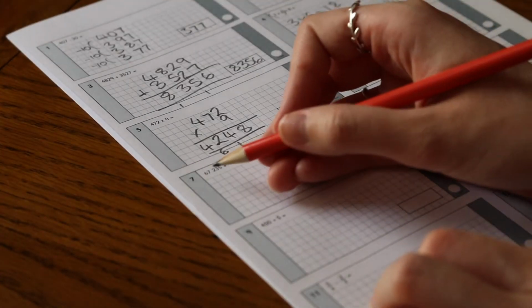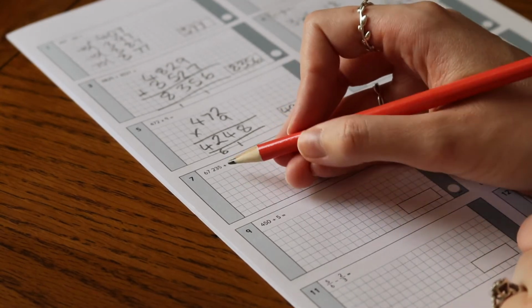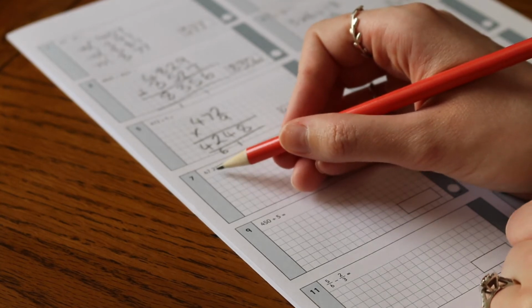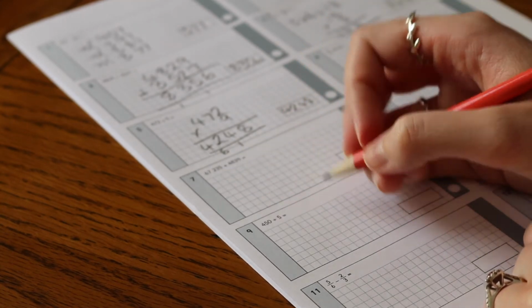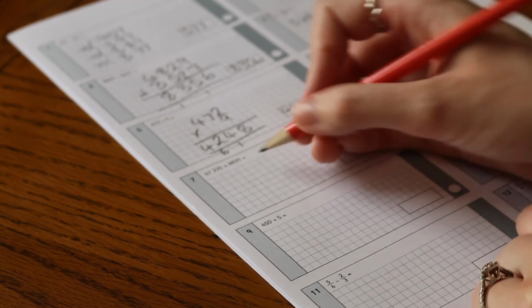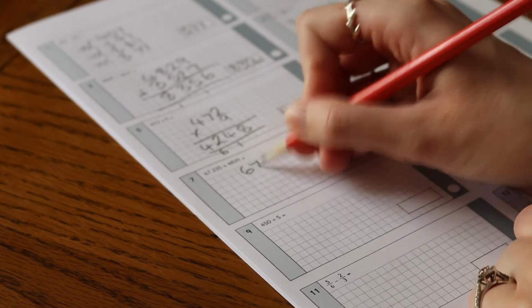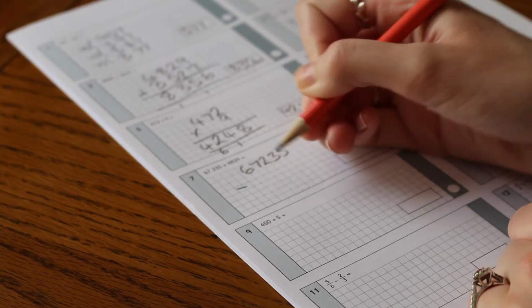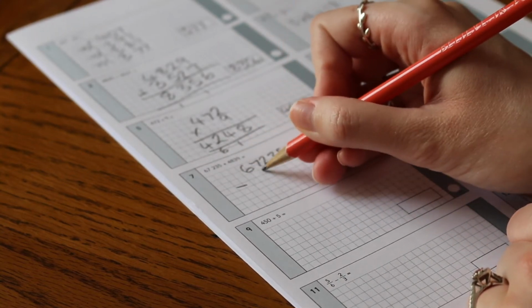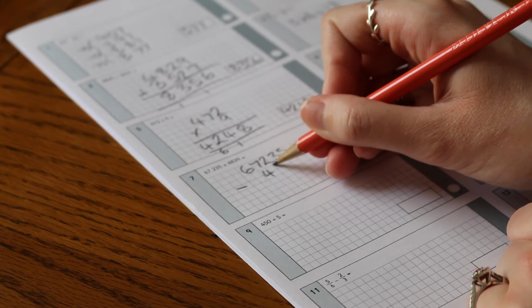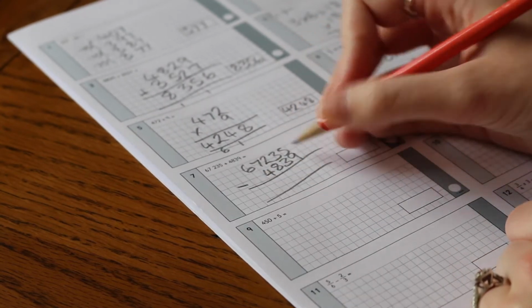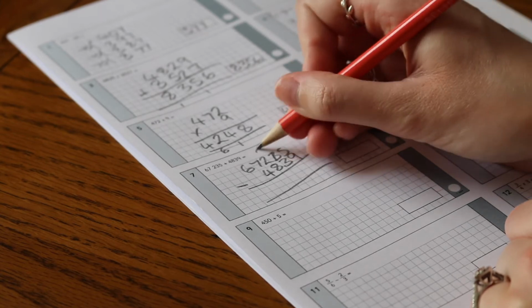Number 7, 67,235, take away 4,839. Now we've got a 5-digit number, take away a 4-digit number here, so we need to be really careful with our place value. So 67,235, take away, and I'm going to put my 4 underneath the 7 because that is our thousands column, hundreds column, tens and ones. You can't do 5 take away 9, so we need to exchange.